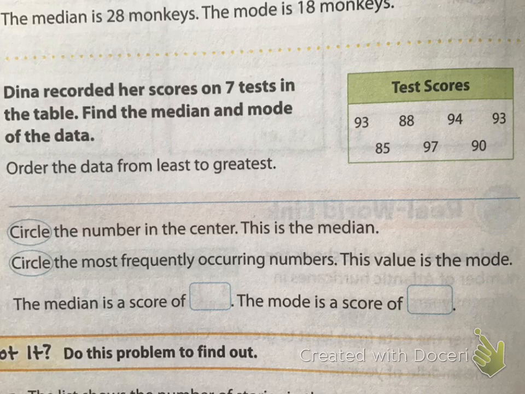So first of all, who can tell me what the mode is? The mode is going to be the easiest thing to find always. Hannah, what is the mode? The mode is 93. Perfect! Excellent. So the mode is 93. That's the number that appears most. If you don't get mode right, I can't help.